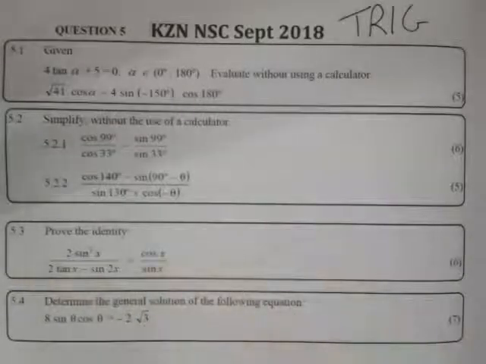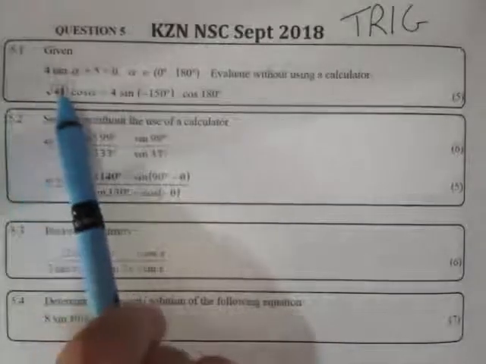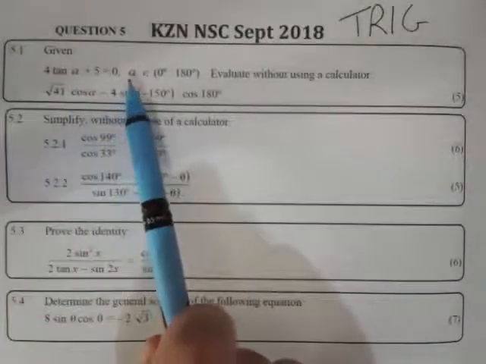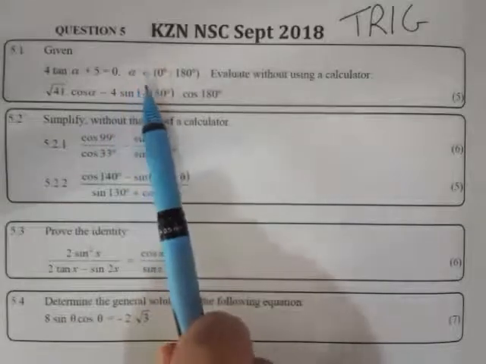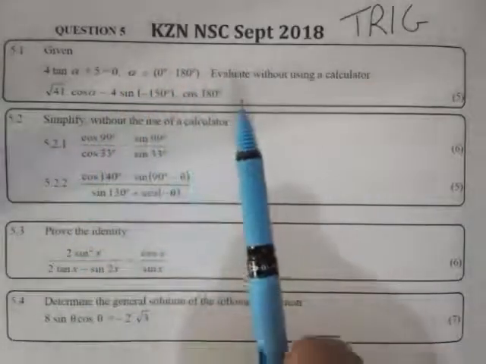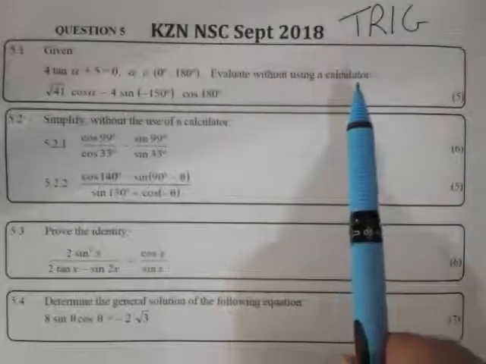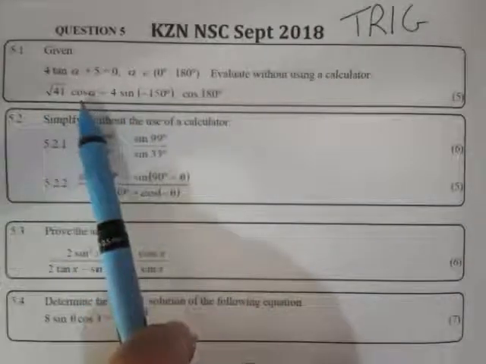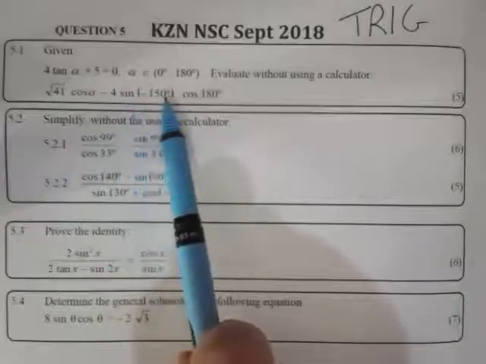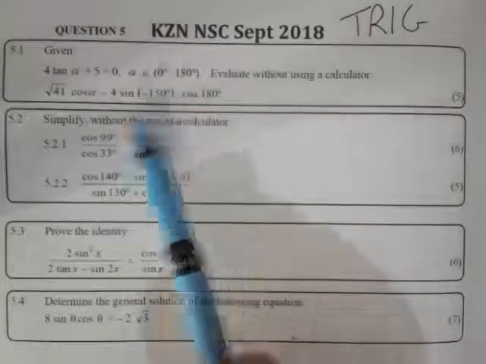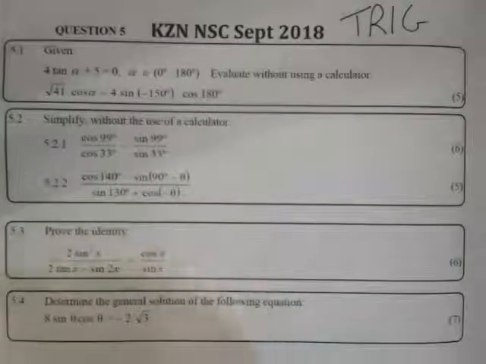Okay, so let's look at question 5.1. They've given us 4 tan alpha plus 5 is equal to 0, and alpha is between 0 and 180 degrees. Evaluate without the use of a calculator the square root of 41 cos alpha minus 4 sin of minus 150 degrees cos of 180 degrees.